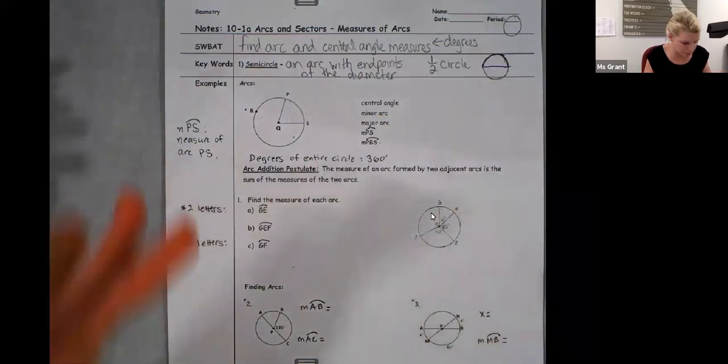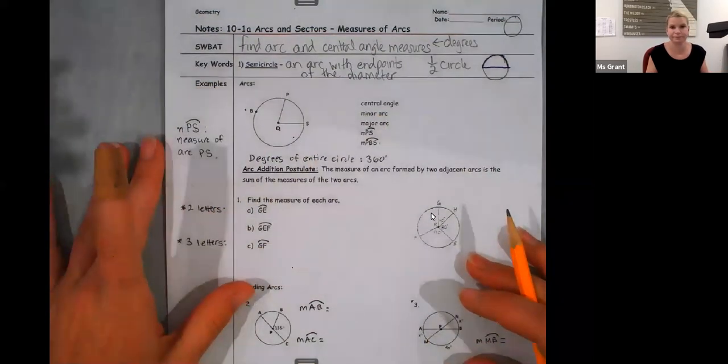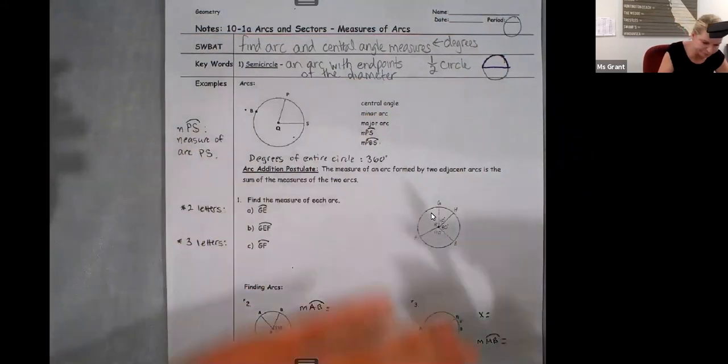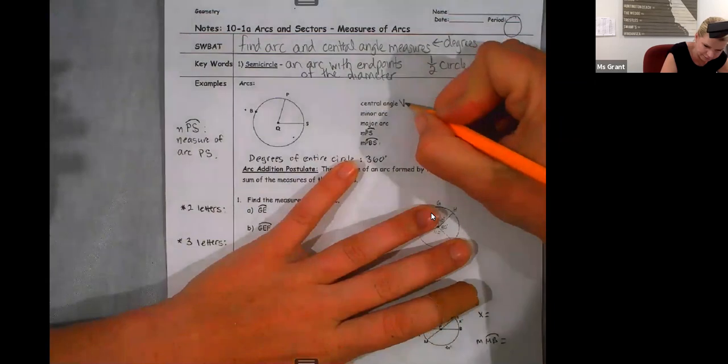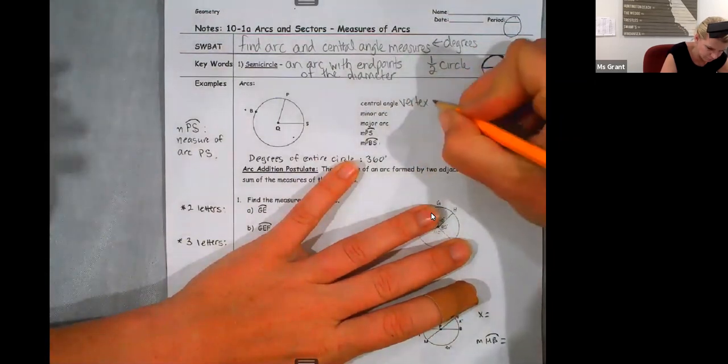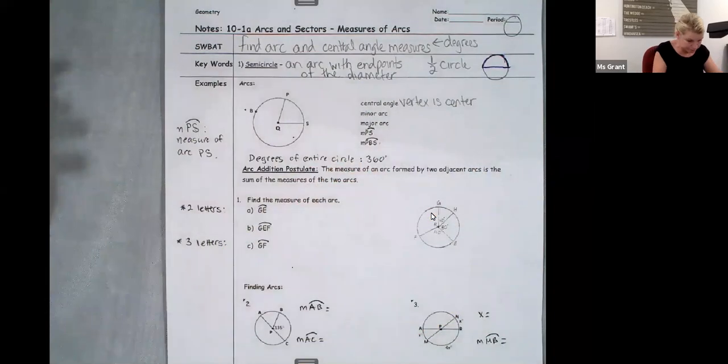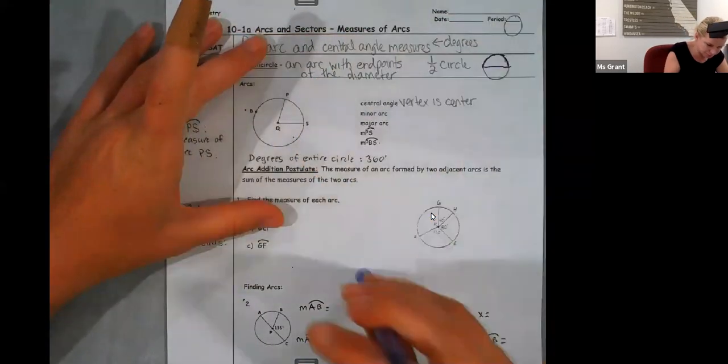Now there's all the parts of the circle that we need to identify. So a central angle, the vertex is the center. My central angle is going to come out of the vertex.